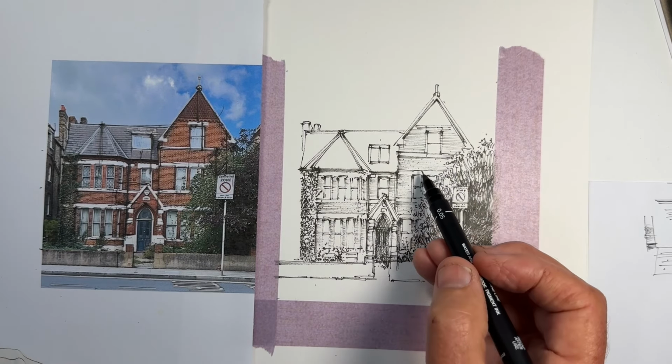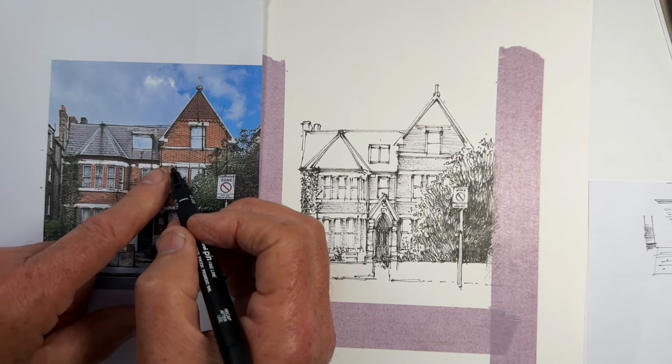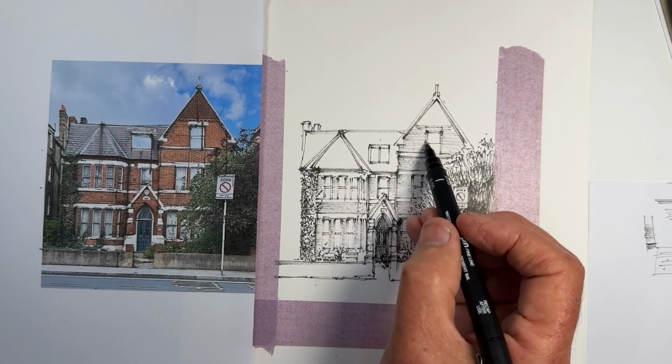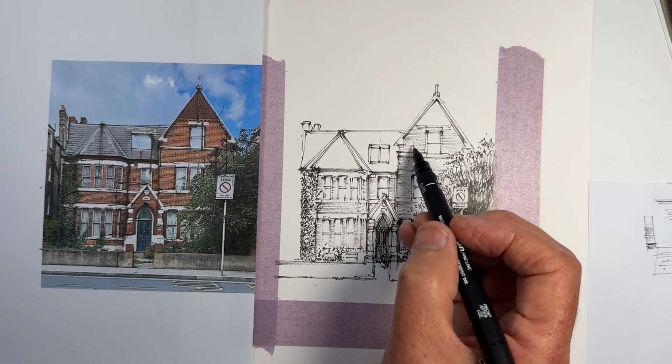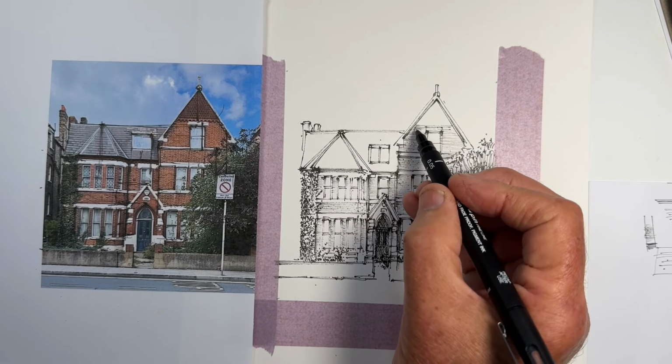The important thing is that we get these line widths pretty much as close as the brickwork is. We don't want to make the bricks look larger because that will change the whole sense of scale.